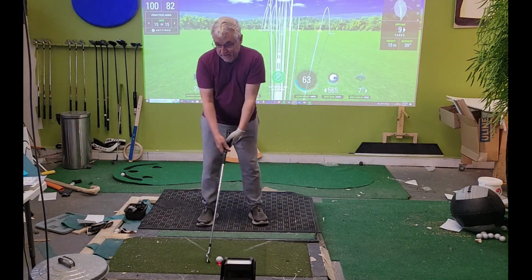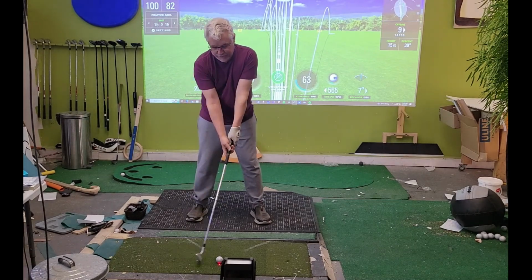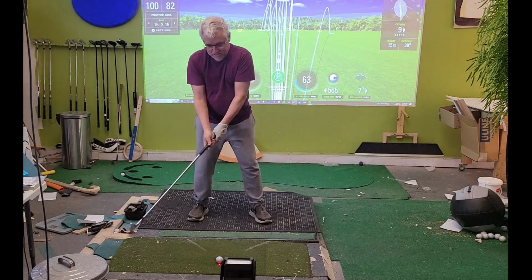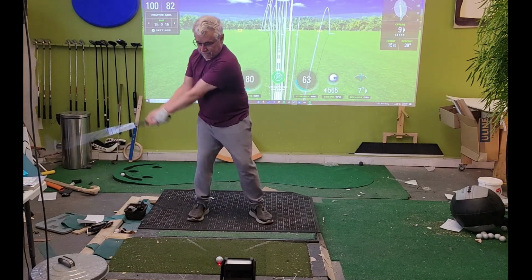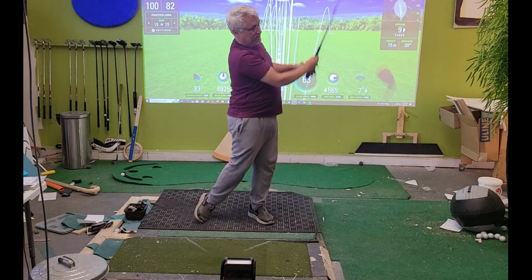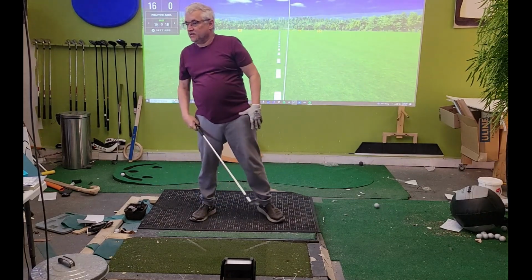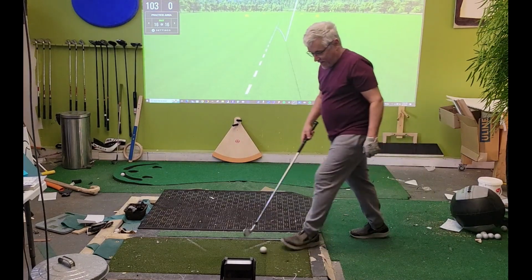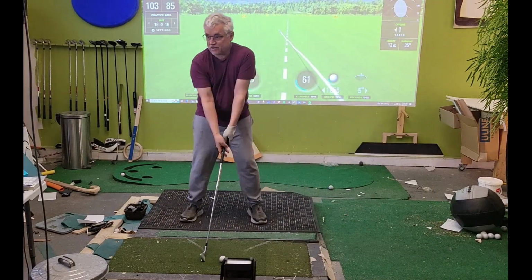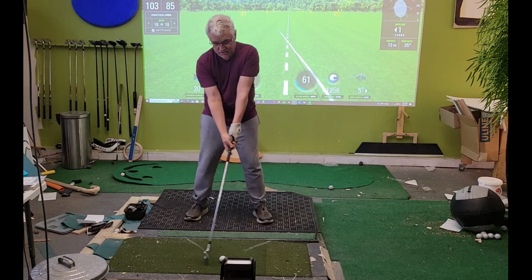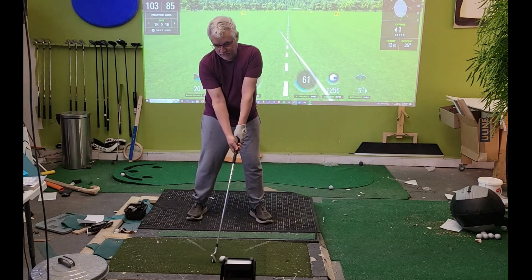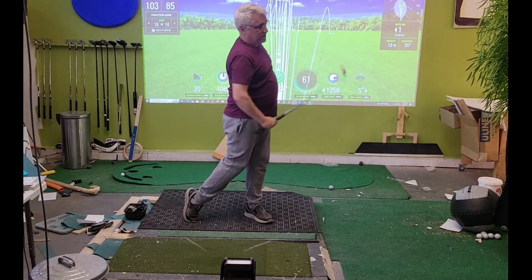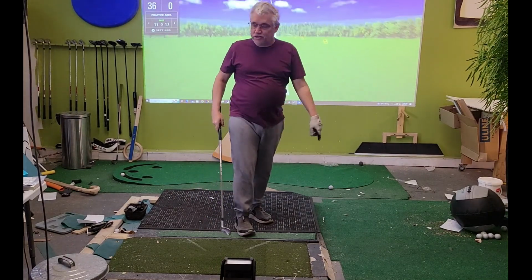So now, if during my swing I lunge forward, keeping all of this the same, that should go right, which it did. If I hang back or move backwards, that was interesting, okay. If I hang back now, keeping all of it the same, I'll go that way, which I did.